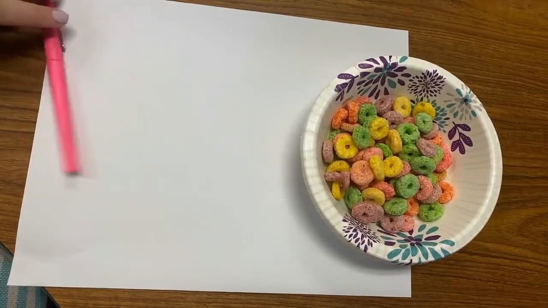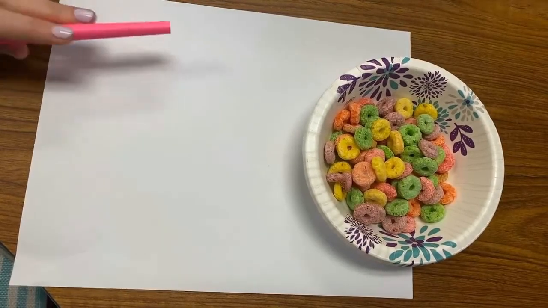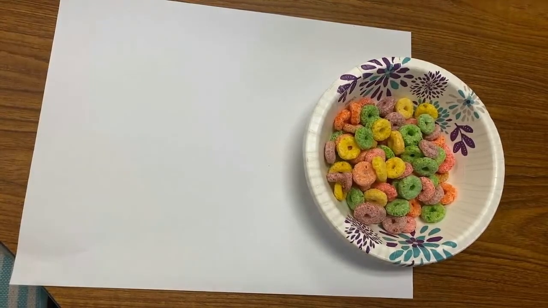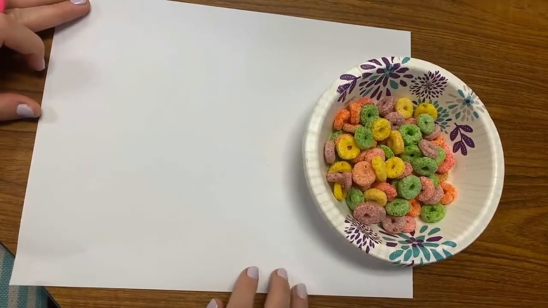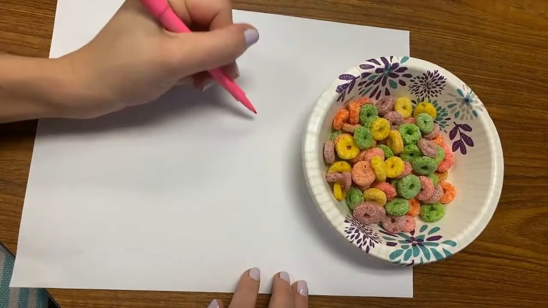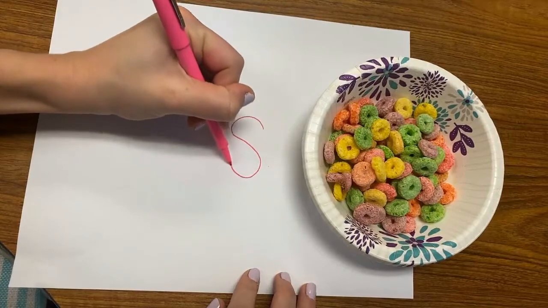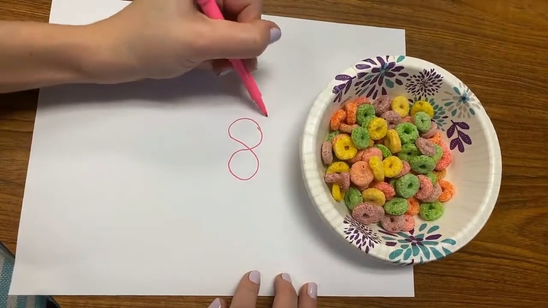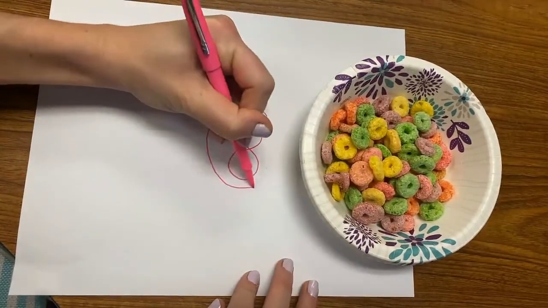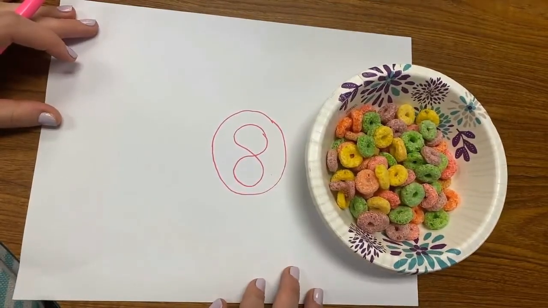And you will need to pick a number. I would say pick a number 5 through 9. So it could be 5, 6, 7, 8, or 9. I'm going to choose 8. So what I'm going to do is write 8 in the middle of my paper. That was a silly looking 8. Oh well. Now, you do not have to choose 8. You can choose a different number as long as it's 5, 6, 7, 8, or 9.